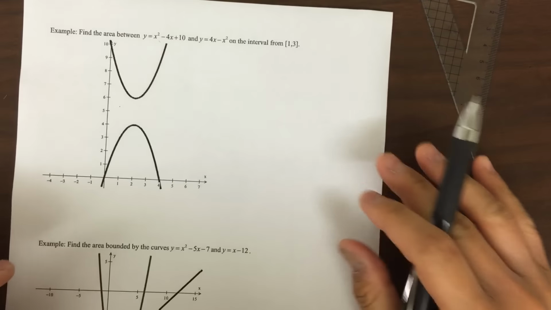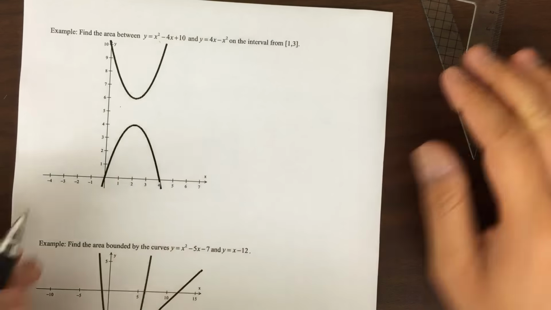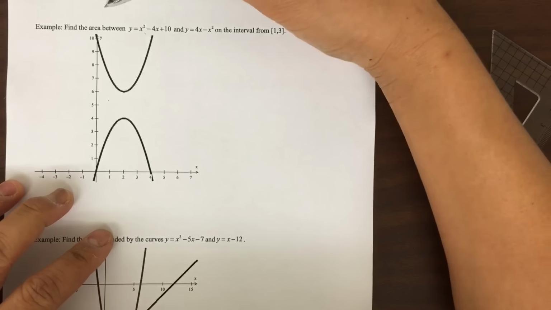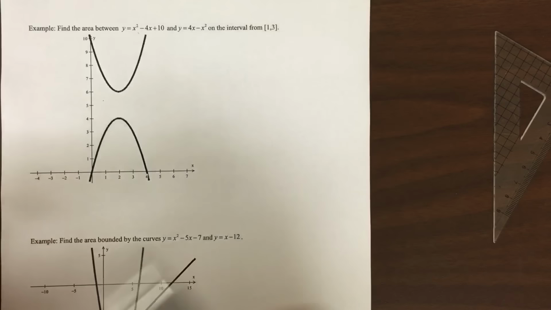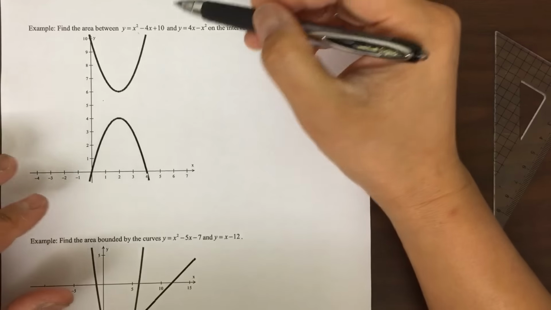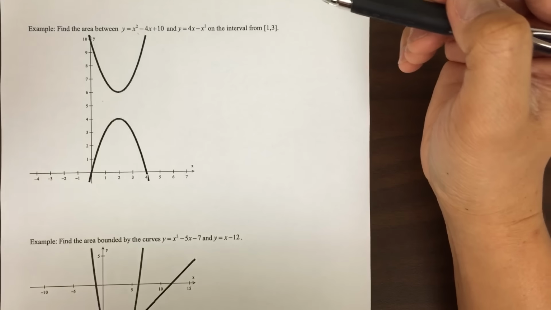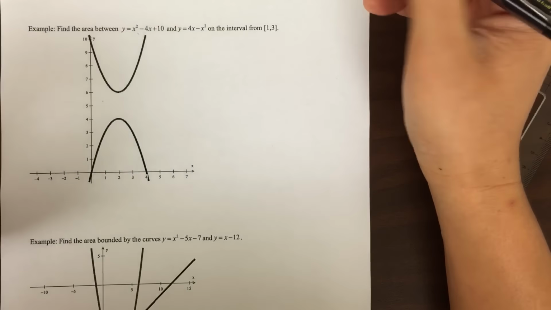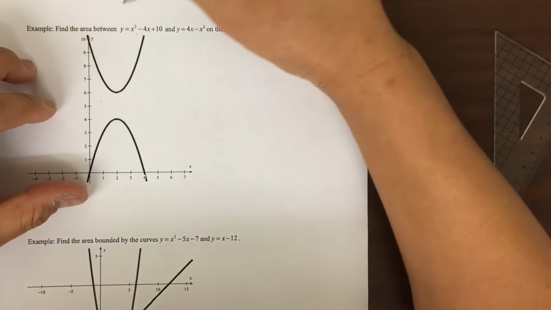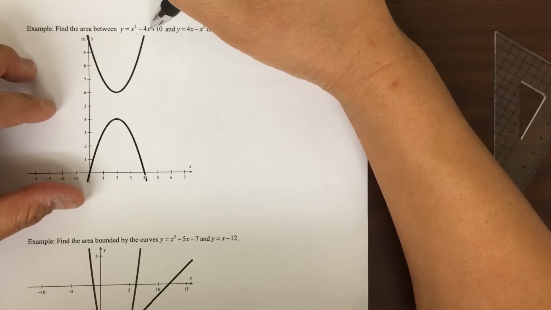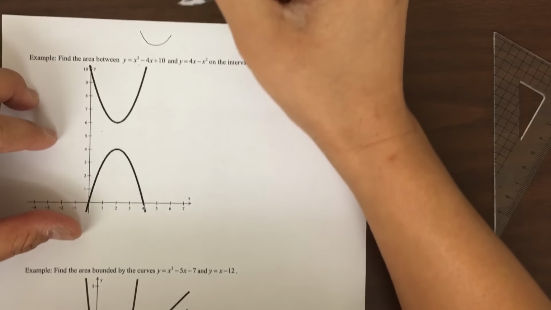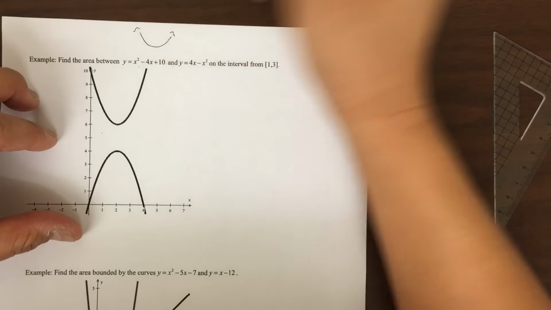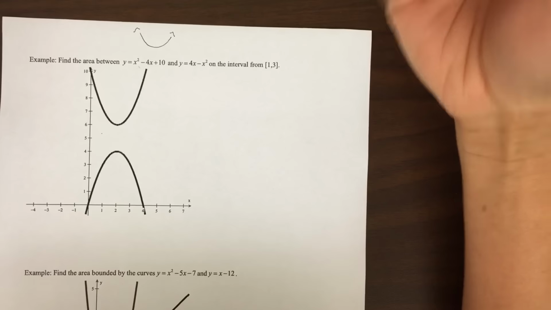Now let's take a look at our very first example on how to find the area squeezed between two curves. So find the area between this curve and that curve on the interval of 1 to 3. So the first thing you want to do is look at each curve and determine which curve is on top. Okay? The first function is x squared minus 4x plus 10. This is a quadratic function that opens up. So you have to know the basic shape of quadratic, linear, cubic, log, and all these functions.